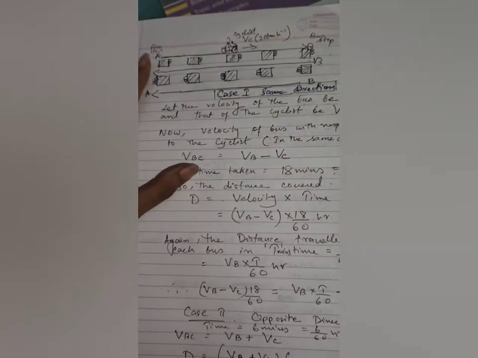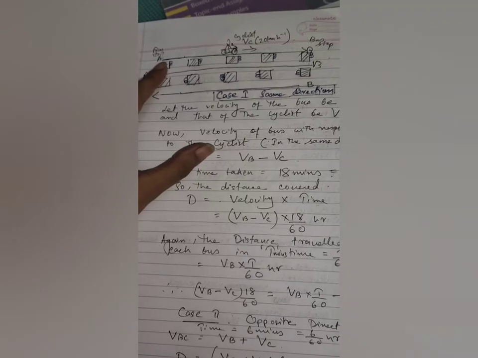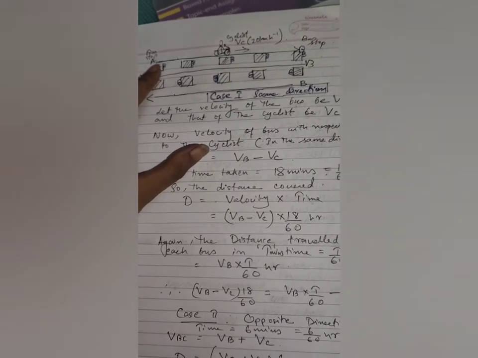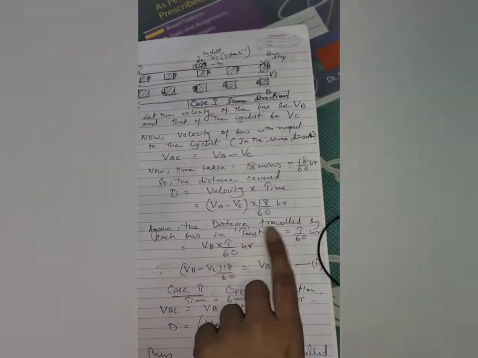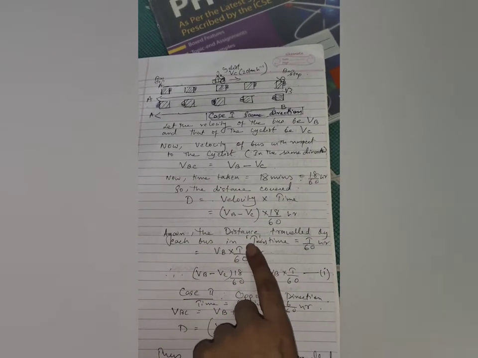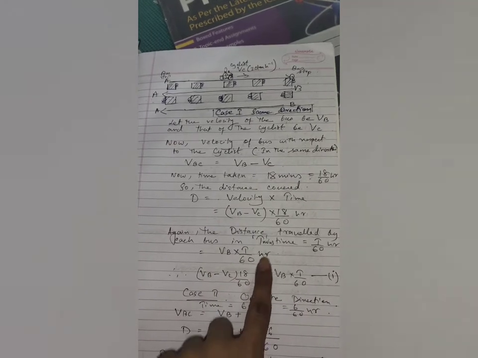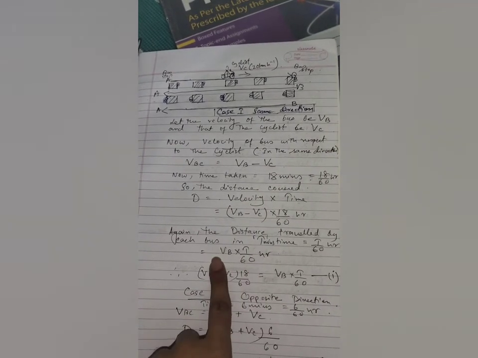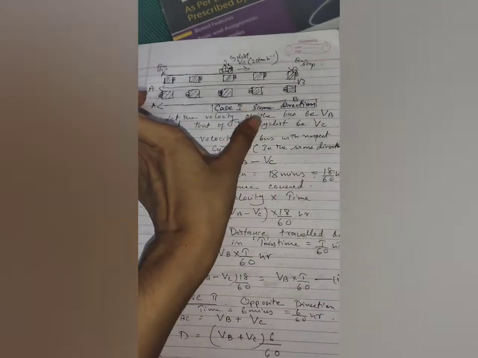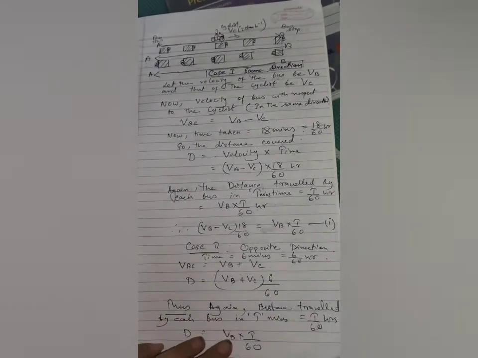So that is why we can say the distance traveled will be velocity of the bus into time, because what is displacement or distance? Velocity into time. So the distance traveled by each bus in t minutes, where I have converted t into hours, will be velocity of the bus into time. So this becomes the distance, not only traveled by each bus in t time, but also the distance between every bus. This first segment I hope is clear to you all.